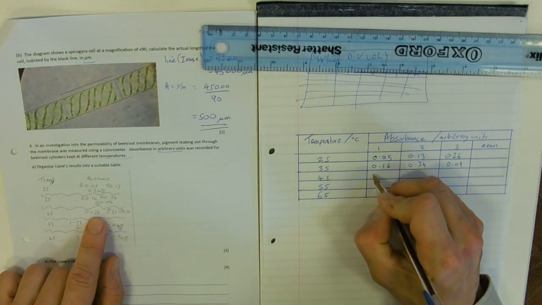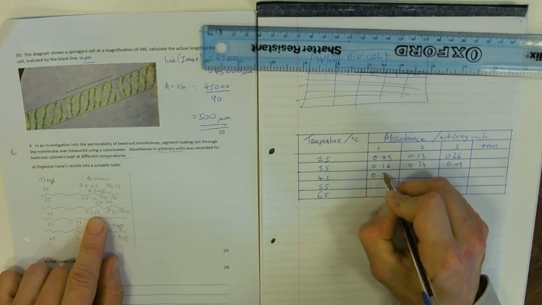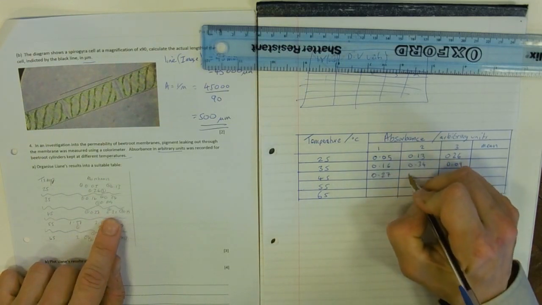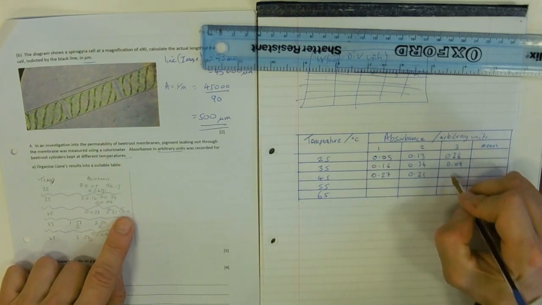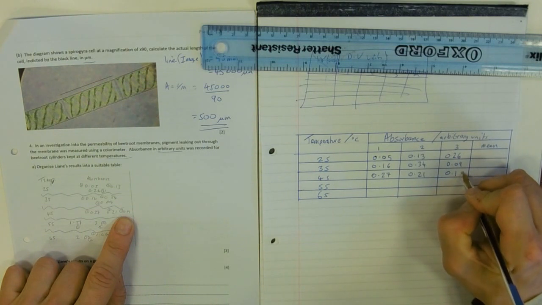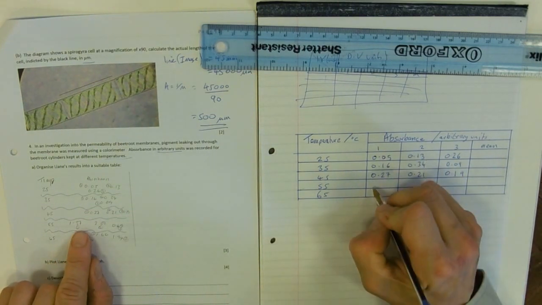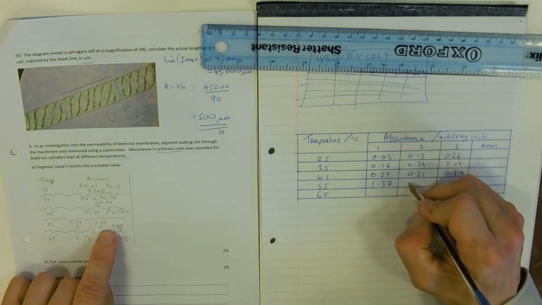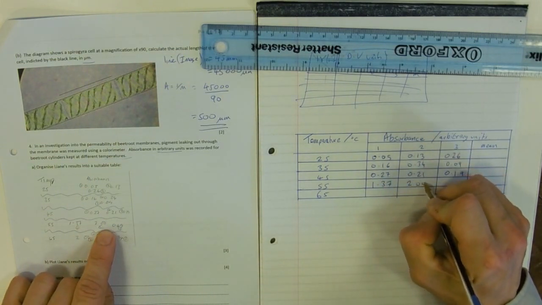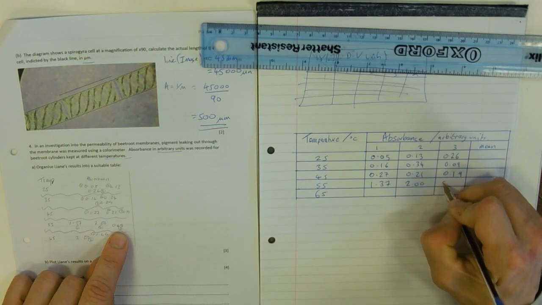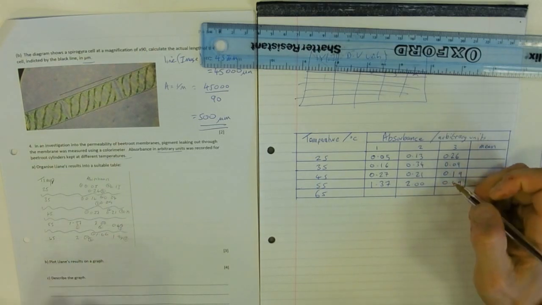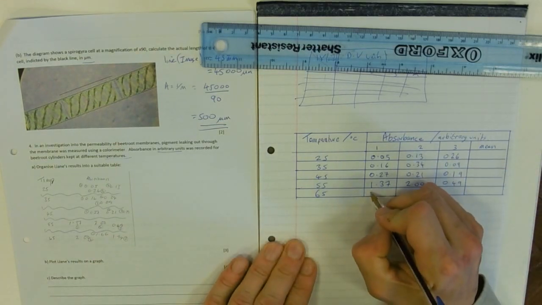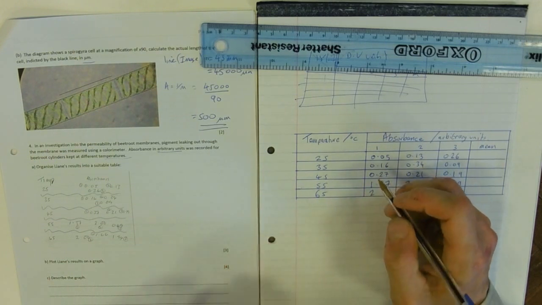Sometimes I struggle. 0.27, 0.21, 0.19, 1.37, 2.00, 0.49, and then 1 is 1.66.